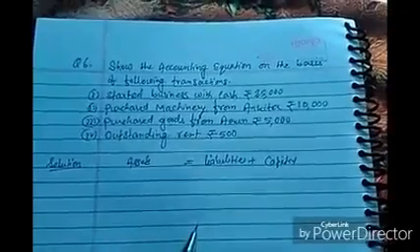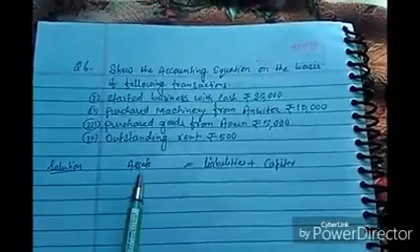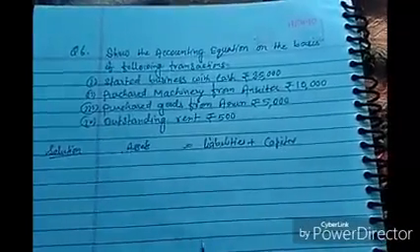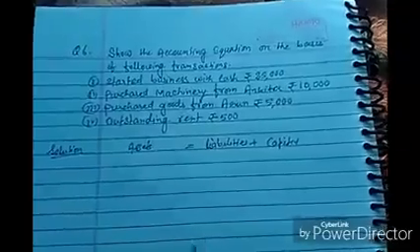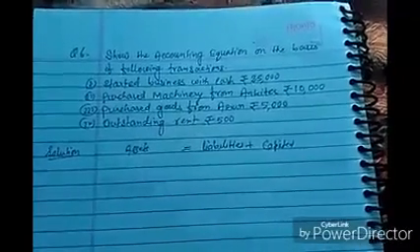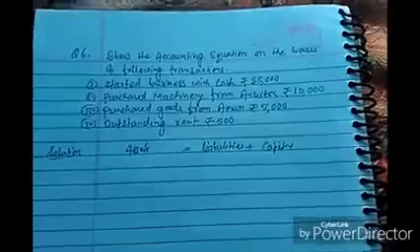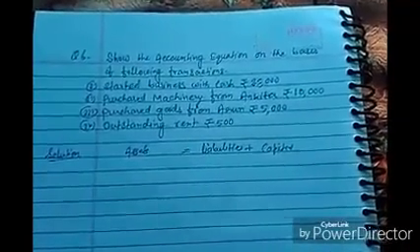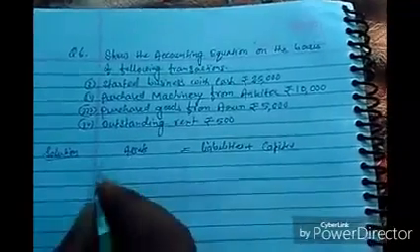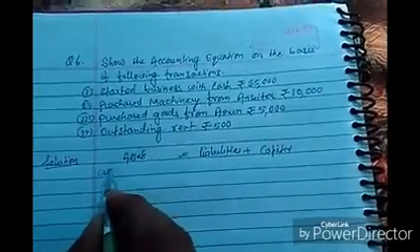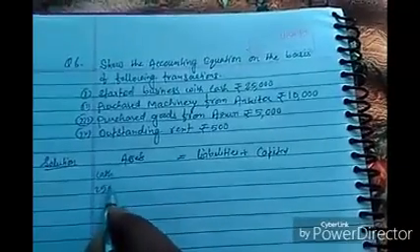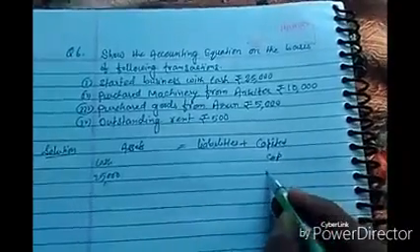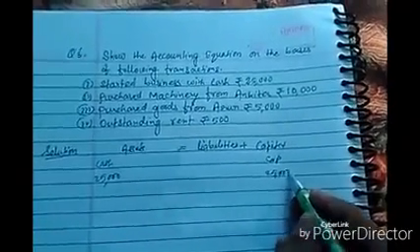See the first transaction. I already wrote here the accounting equation: Asset is equal to liability plus capital. So see the first transaction, started business with cash rupees 25,000. When he has started the business with cash, that means the cash will increase by 25,000. At the same time the capital will increase by 25,000. So right here cash 25,000 will be increased, and on the capital side, that means liability side, capital 25,000 will also increase.